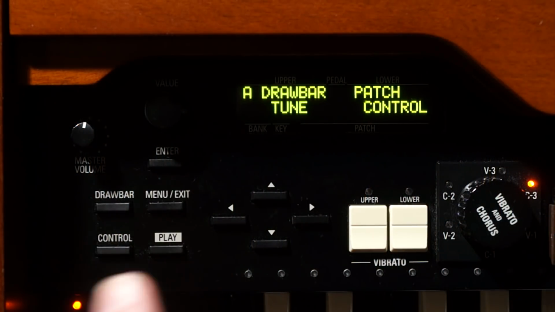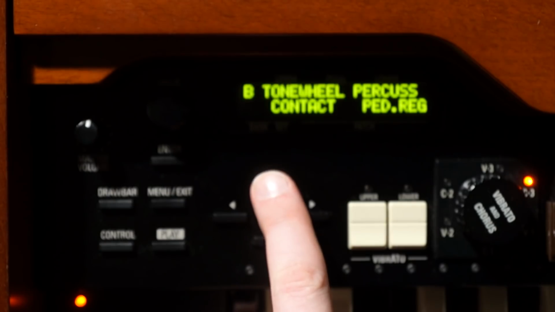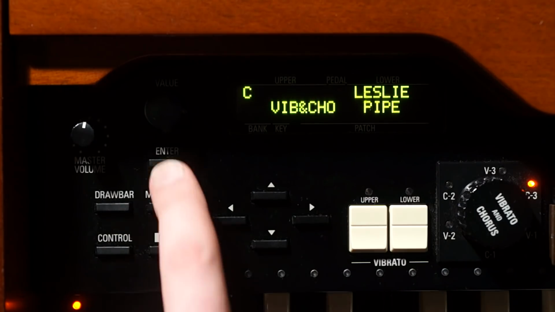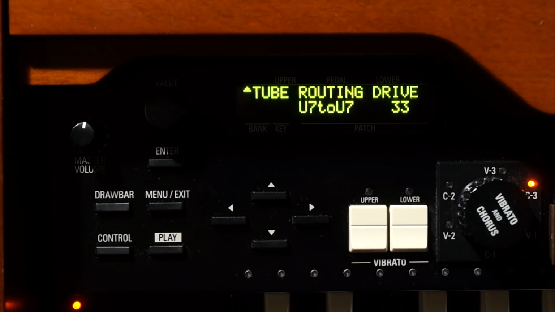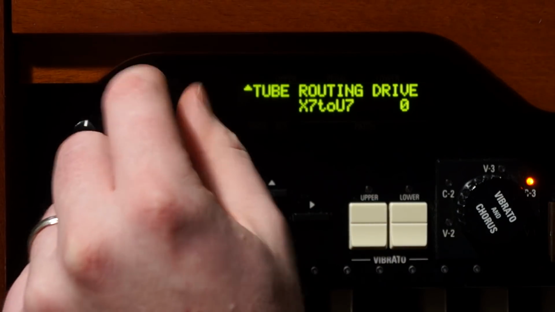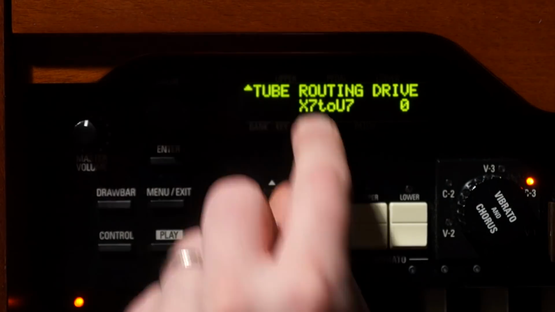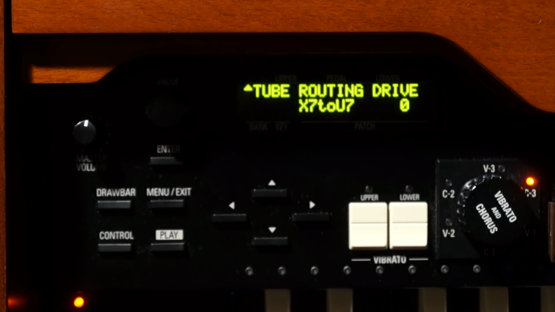So we press menu, we press up, up again, and now we see amp/EFF is flashing. That's amp/effects. We press enter, and here we are in our tube routing page. So there are two tubes, as I mentioned. I'm going to turn this all the way down so we can start from a blank slate. There's a 12AX7 and a 12AU7. The difference is the AU7 tends to have a little less gain than an AX7.